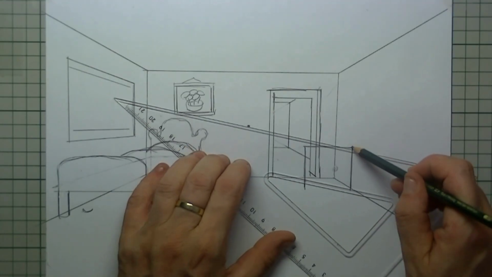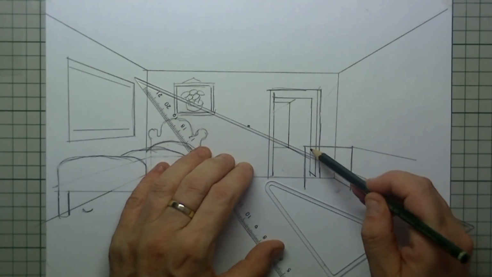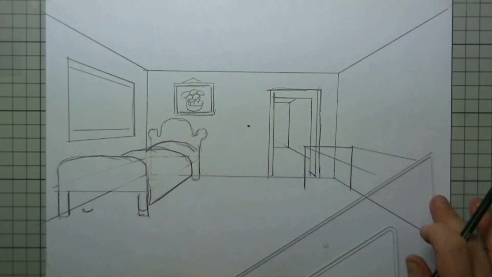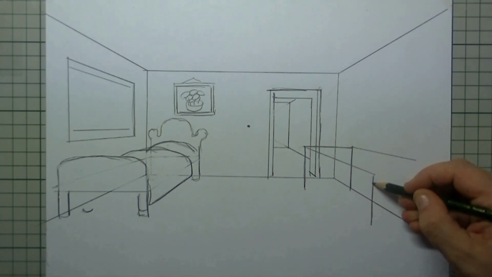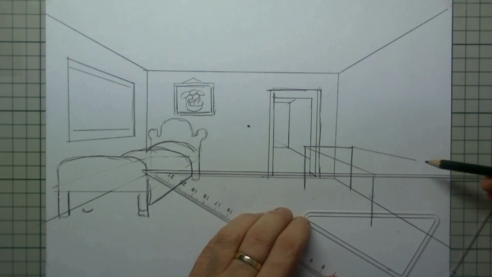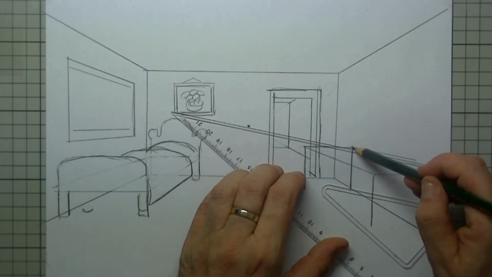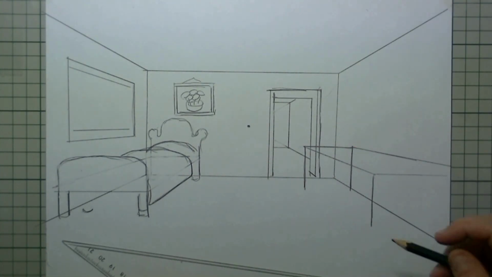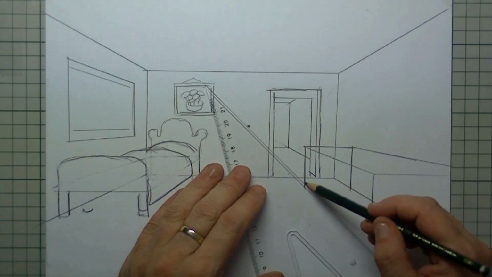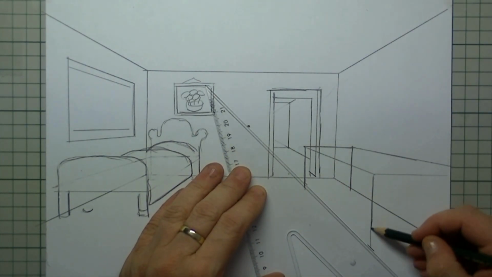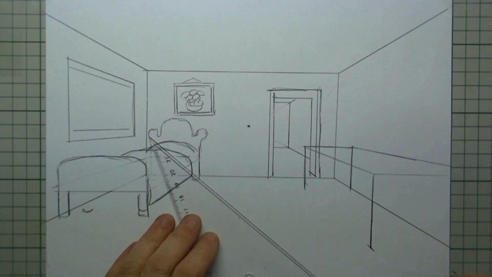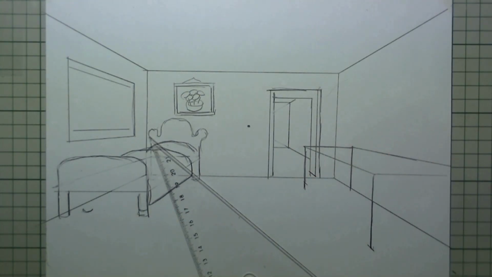Then I'm using the one-point perspective again to draw in the lines for the top of that table. Now all the horizontal lines are straight, and to position the legs of the table I use the one-point perspective again.